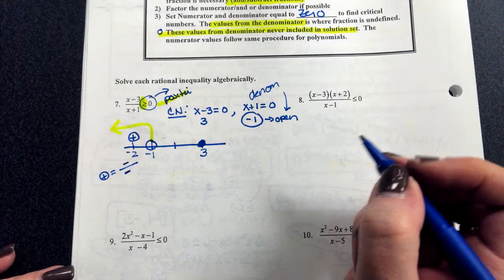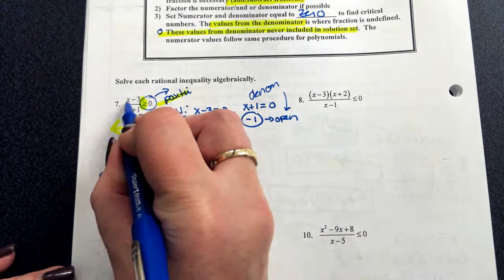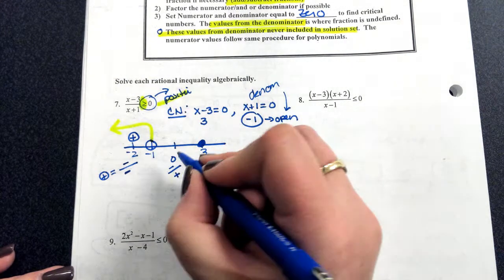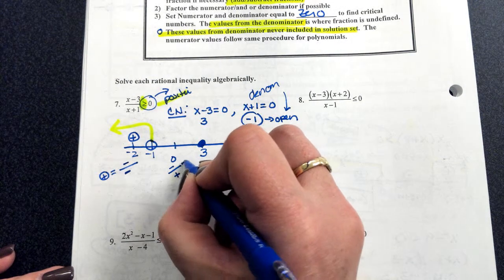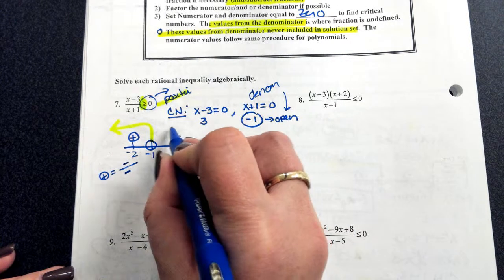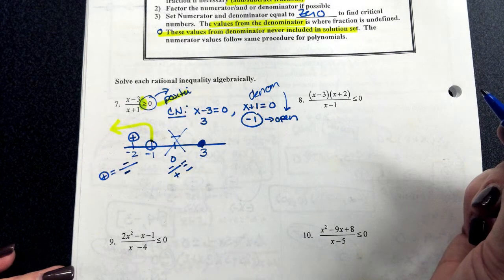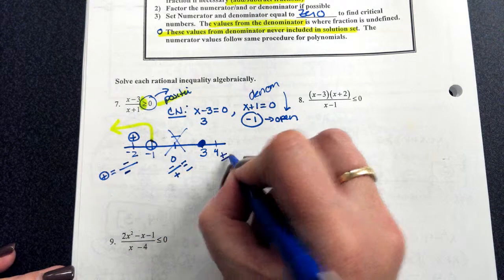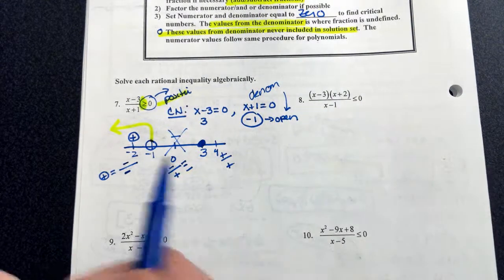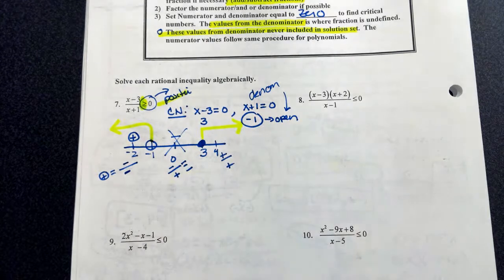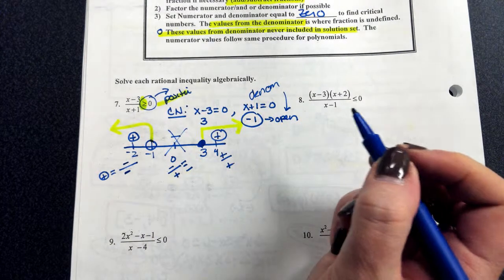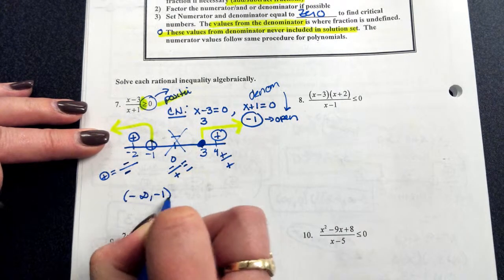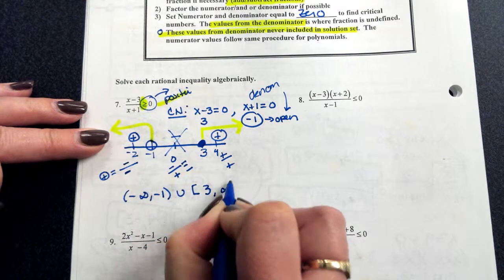Pick a number between negative 1 and 3. 0. 0 minus 3 on the top is negative. 0 plus 1 on the bottom is positive. A negative number divided by a positive number is going to give me a negative. So I know I'm not going to have solutions between negative 1 and 3. A number greater than 3 is 4. So 4 minus 3 is positive. 4 plus 1 is positive. So I am going to have solutions greater than 3. So then my solution is going to be from negative infinity to negative 1, and then bracket 3 to infinity.